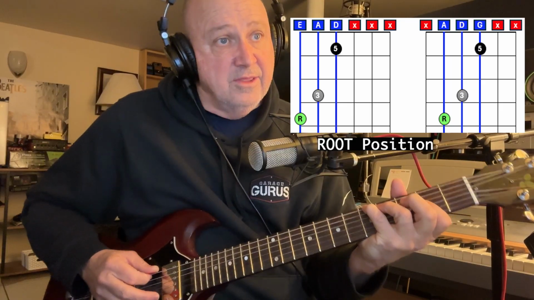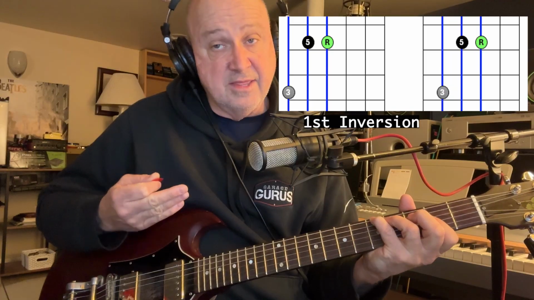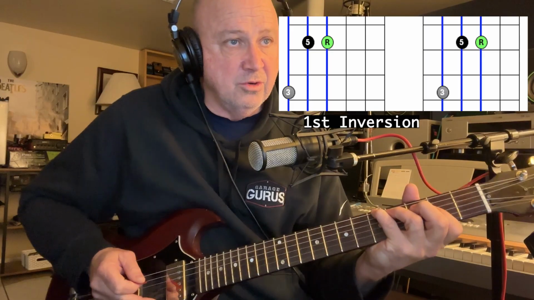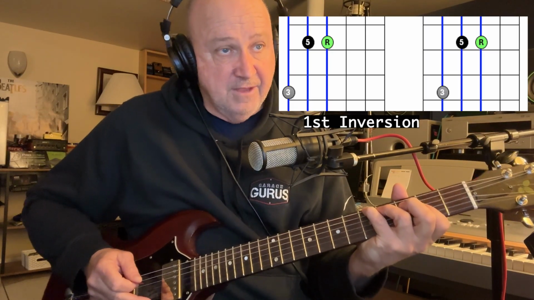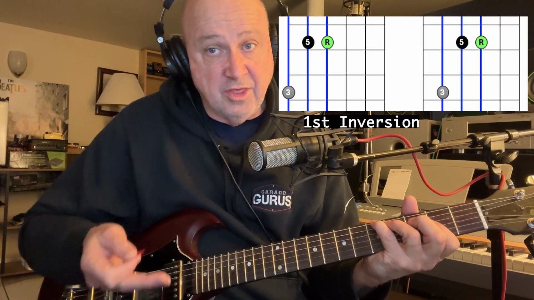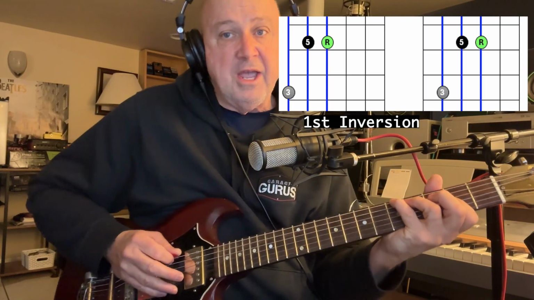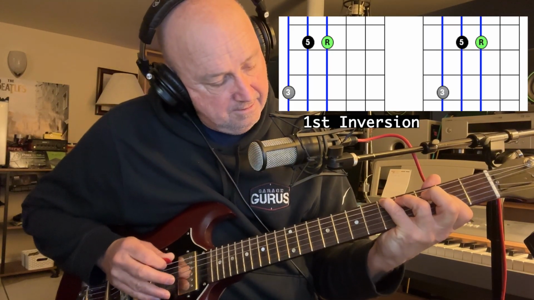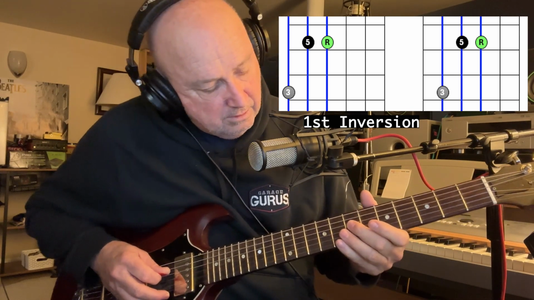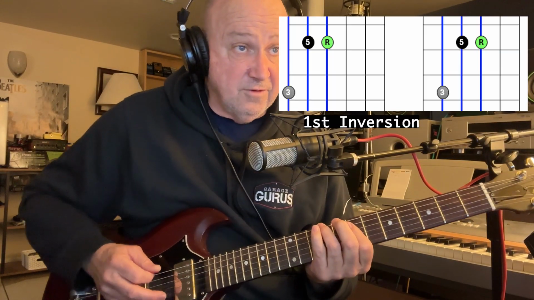Okay, so that's root position, and this is an A. All right, now the first inversion is when we put the third in the bass. And then the second inversion is when we put the fifth in the bass, or the lowest string. So the shape for the first inversion, if the third is on the bass, the 5 is in the middle, and the root is on the thinnest string. So for this shape, if we're going to play all A's, we're going to have to find an A on the D string, and it happens to be right up there. So the first inversion looks like this.